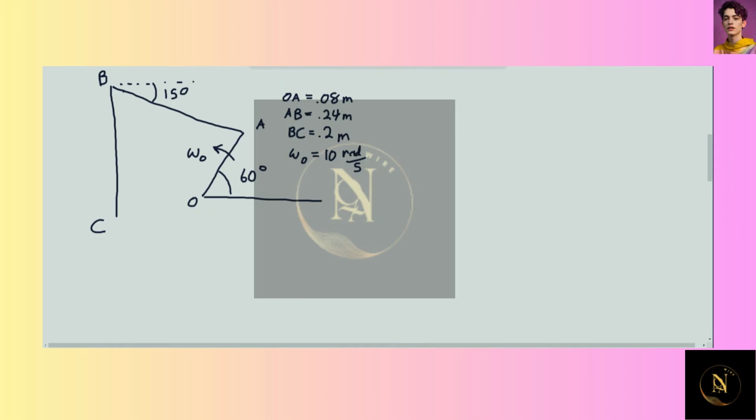Okay, in this question, we have a few bars that are connected by four link points, O, A, B, and C. We're told that the bar OA is rotating about point O with an angular velocity omega 0 of 10 radians per second. We have the lengths for each of these bars, and we're given some angles to start with. And what we'd like to do is find the angular velocities of links AB and BC.